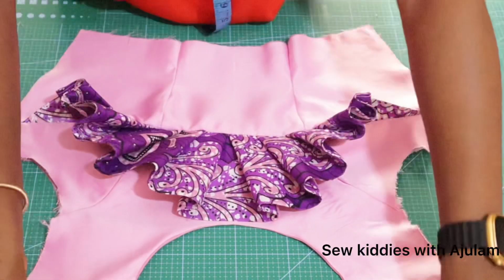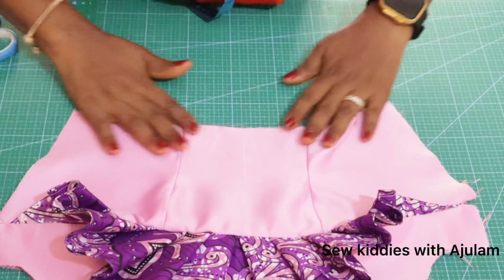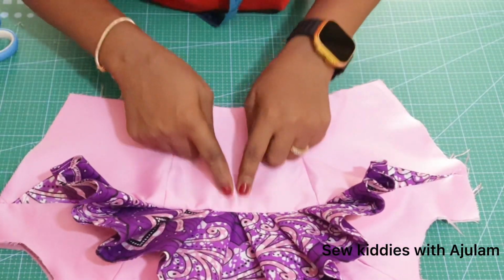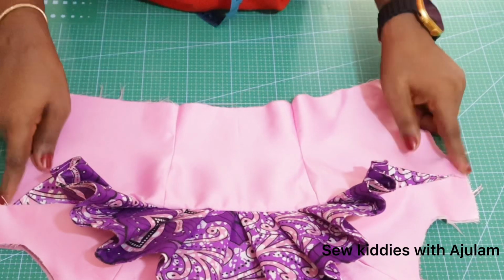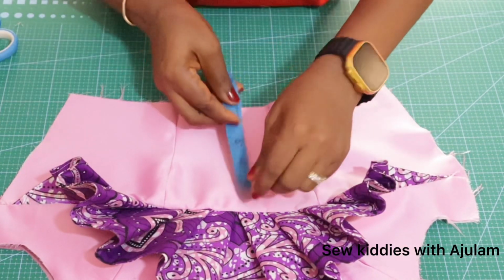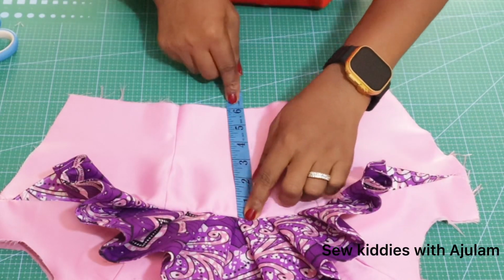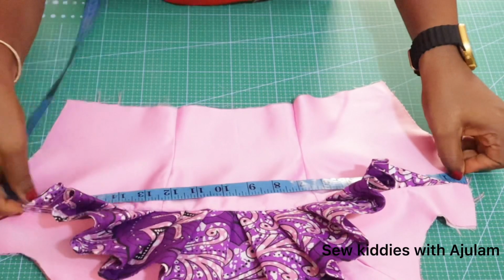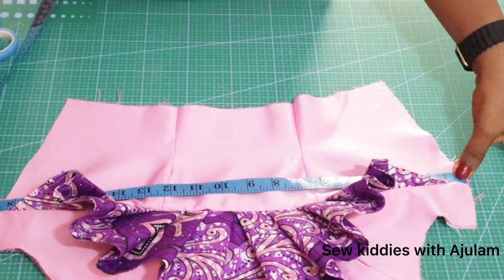So now the next thing to do is to create the ruffles that will now cover up this space here. And to do that, you're going to measure what you have, the height and the width. Now for the height, I'll simply place my tape from here to get the height. This is 6 inches, and then the width is 18.5 inches.